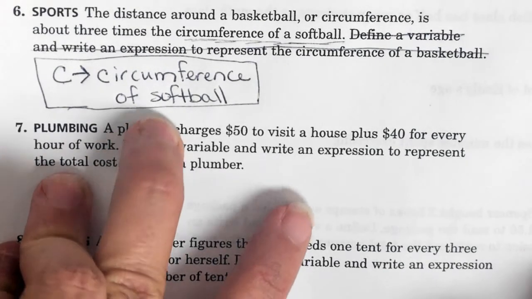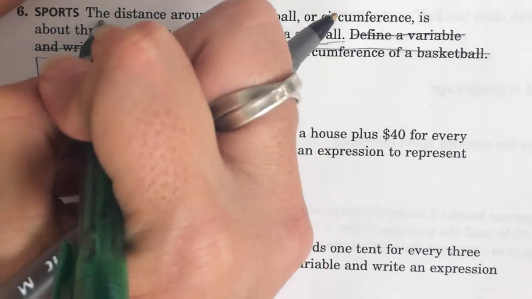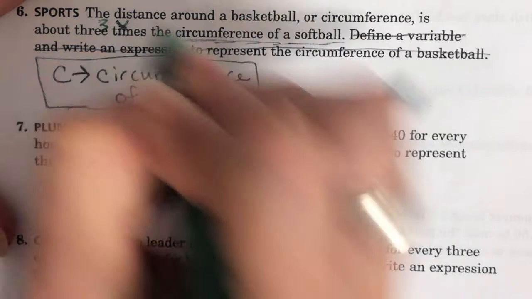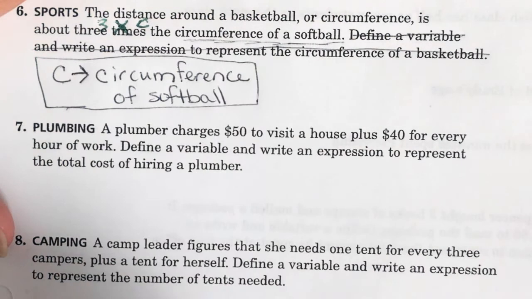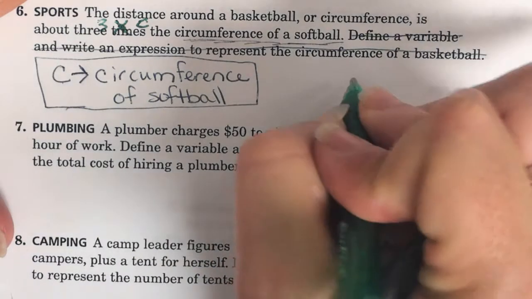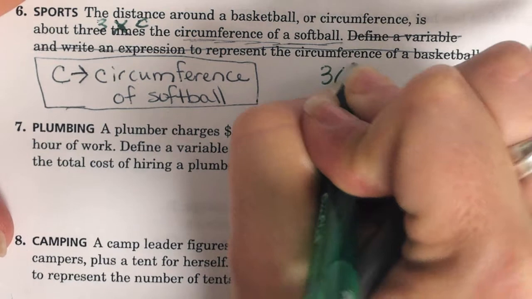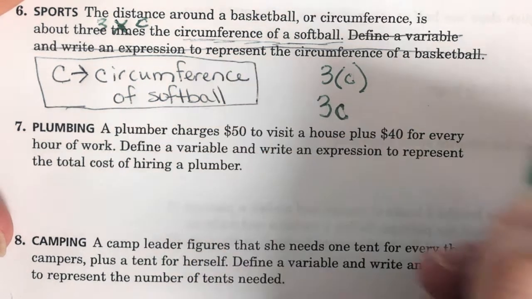Now I go back and I read it. The distance around a basketball, or circumference, is about 3 times the circumference of a softball. So what? 3 times. No, you have to put 3C. 3C. Parentheses? Yeah. Okay, you can. You can do this. But I'm going to say the biggest grown-up answer would just be 3C.